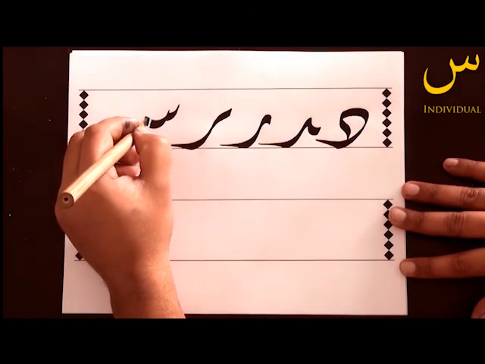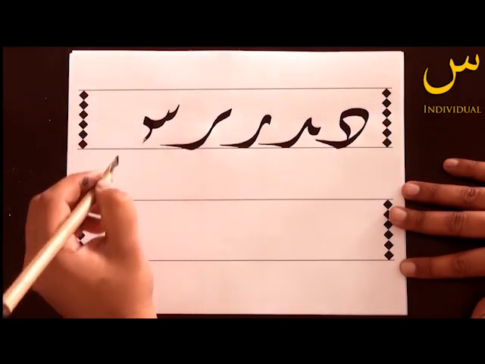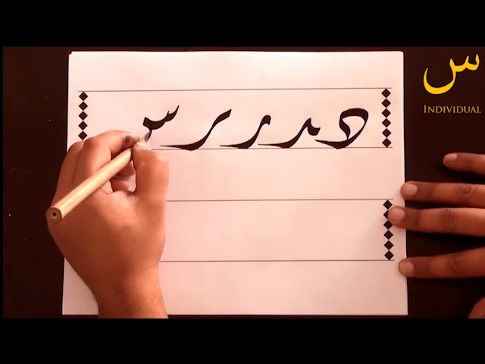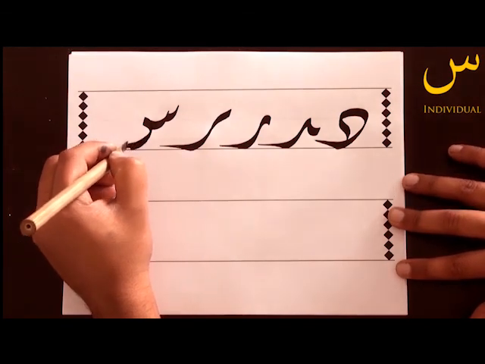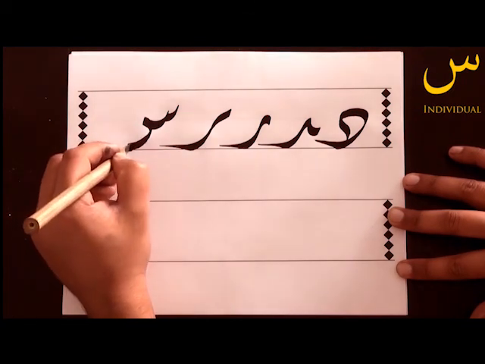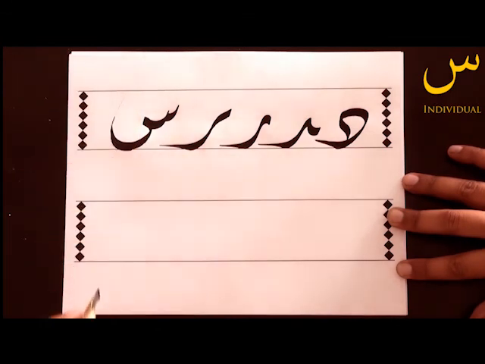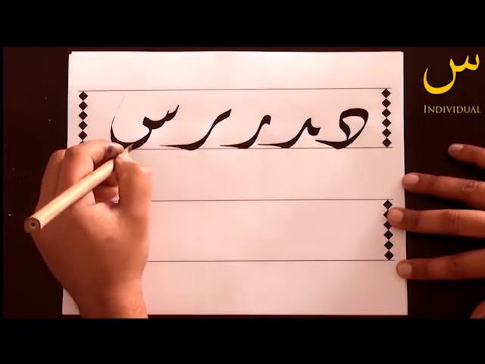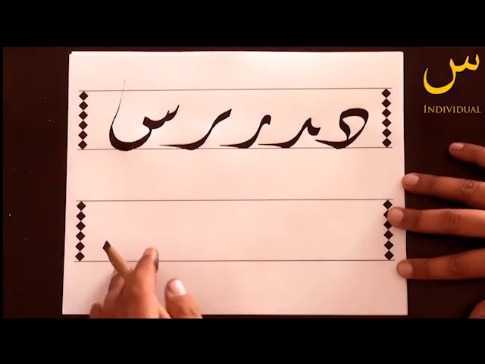The tail end of seen is essentially a circular stroke that goes down towards the right and then down towards the left. It would eventually hit the bottom stem and then curve back upwards sharply. Now using the tip of the qalam, you can extend the tail end of the letter seen.